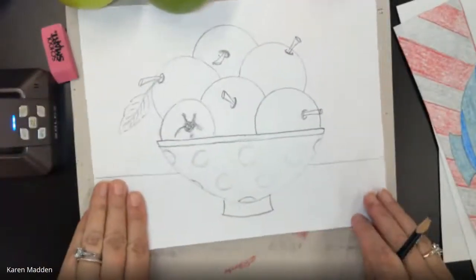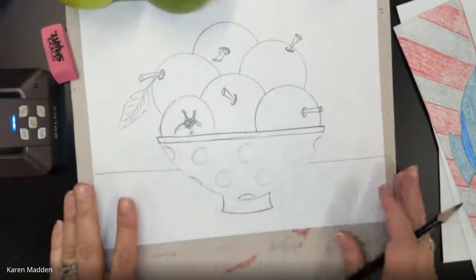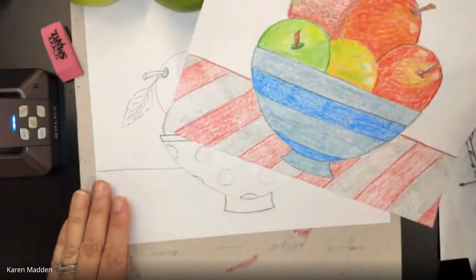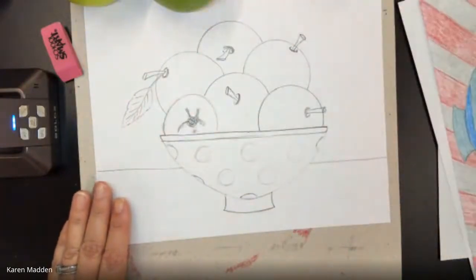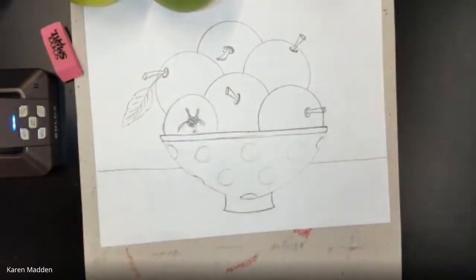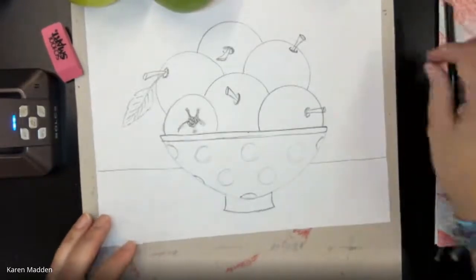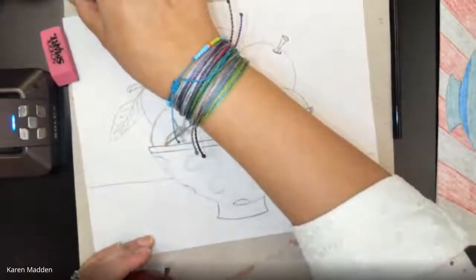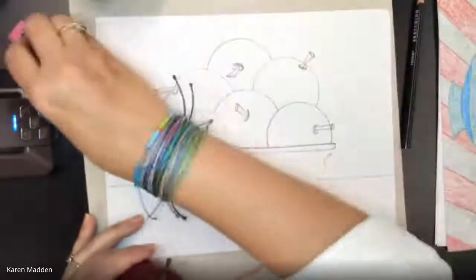And you guys can plan any type of design on your tabletop that you like. This one is just a red and gray stripe. It is absolutely up to you guys what you want to do. But I do want to show you very quickly how to add color to your apples.